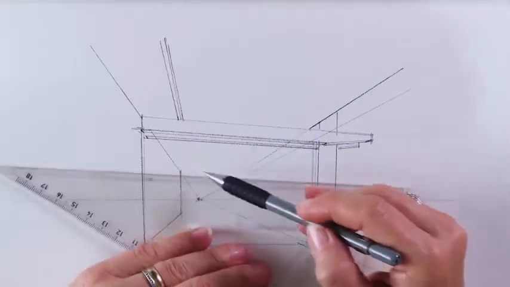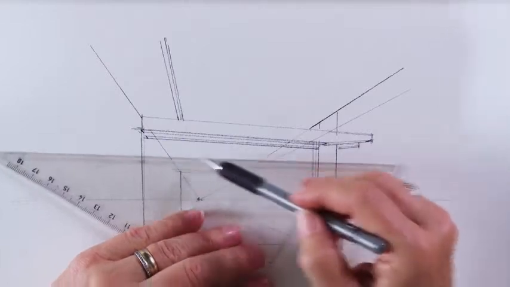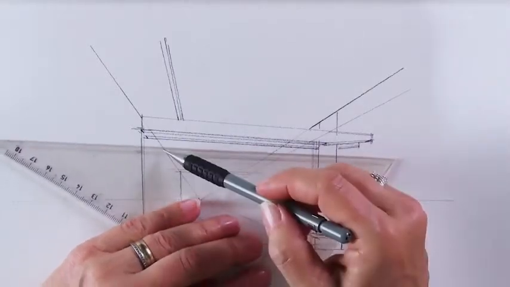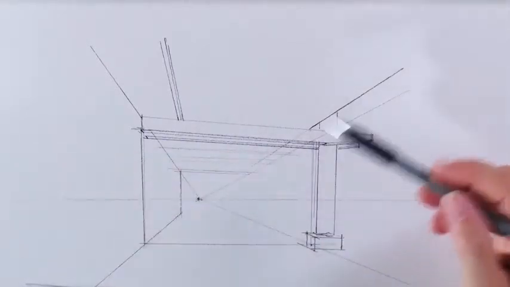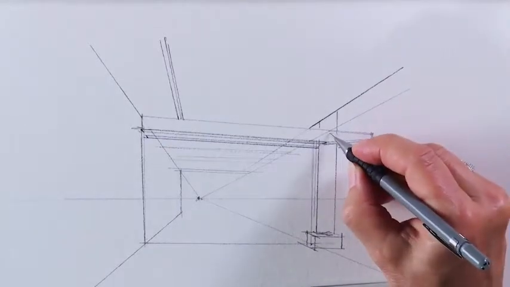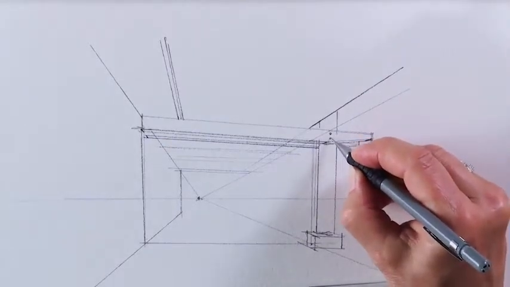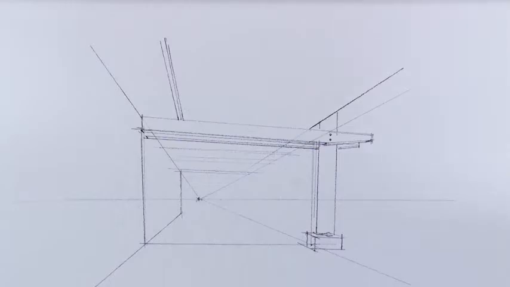So it's important to add a sense of materials and the thickness of materials to your sketches. Then I just can continue and add more information. I can even show that little bolt right there, which adds a lot as well. So material thicknesses are always important to show.